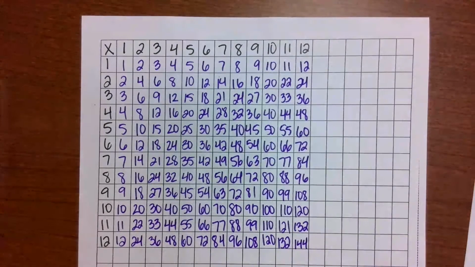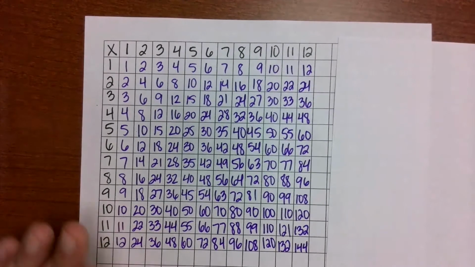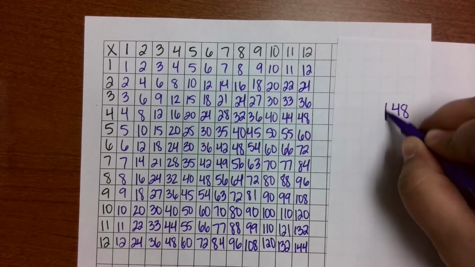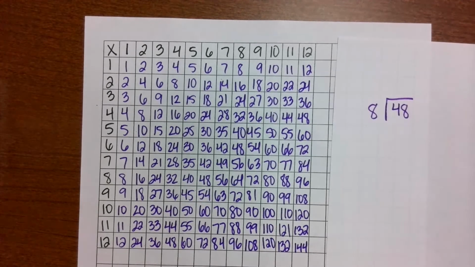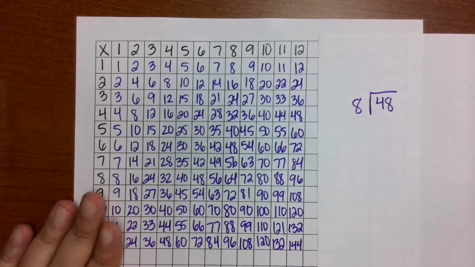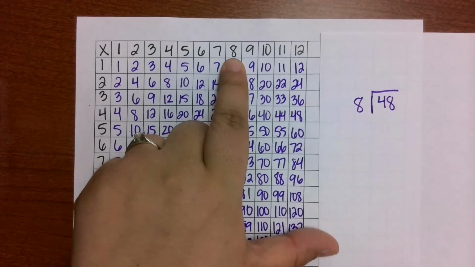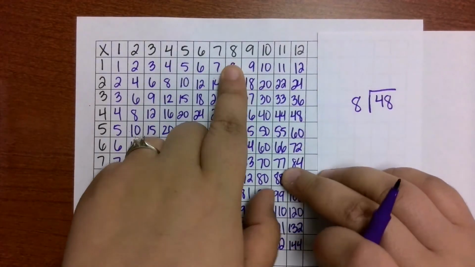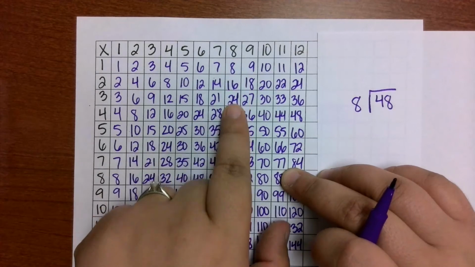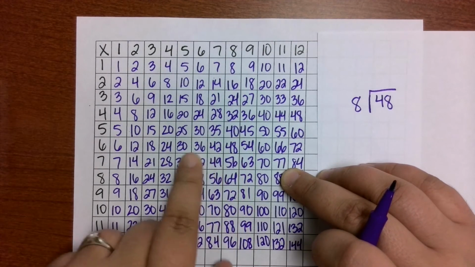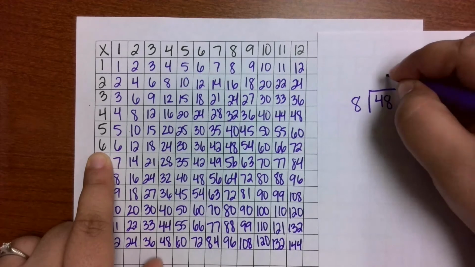All right, another thing we could do is to divide. So let's say we had the division problem 48 divided by 8. So what we would do here is we would go to the 8 column, because that's what we're dividing by, and we would go down until we find the number 48. So here's my 8, go down till you find 48. Here it is. So to get your answer, you just go directly across and you get the answer of 6.